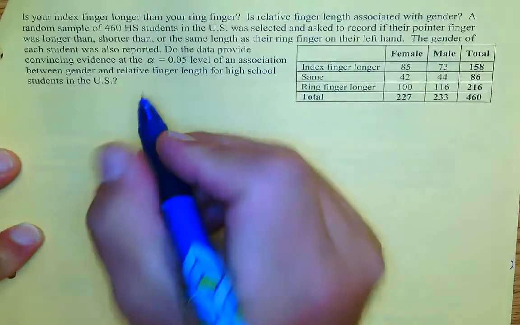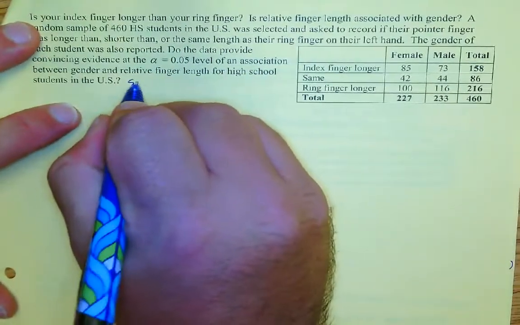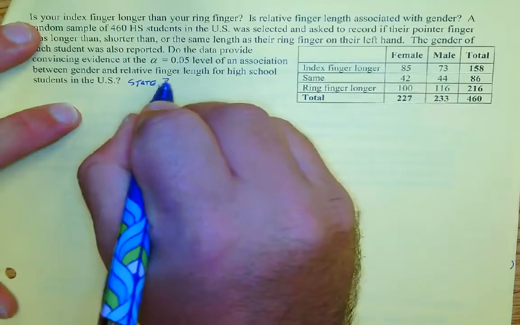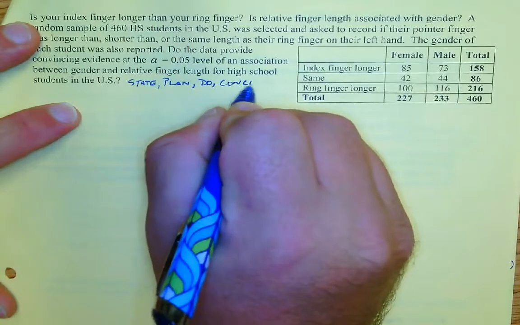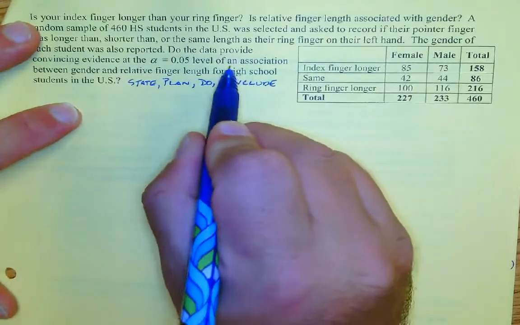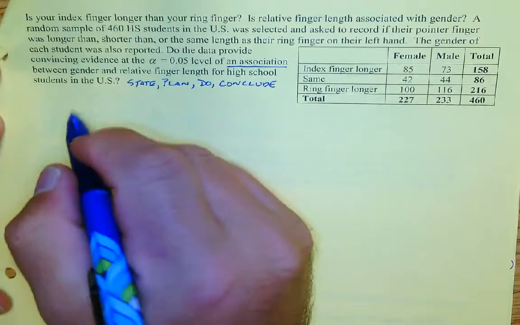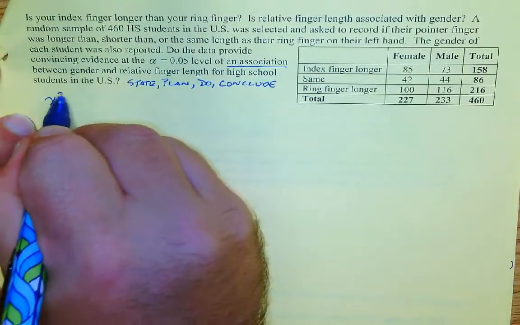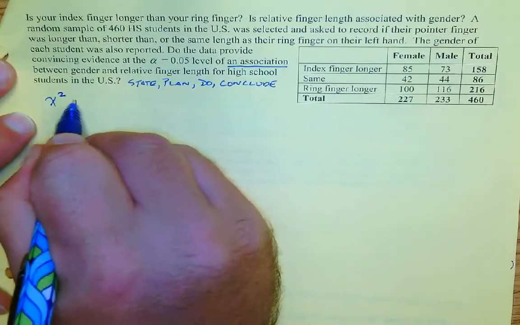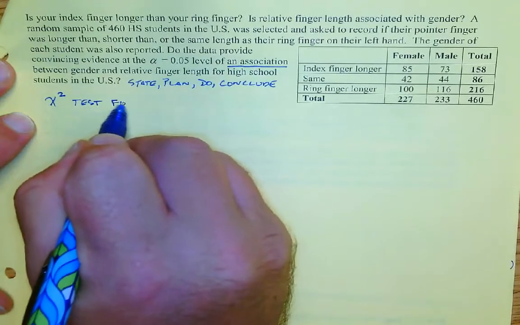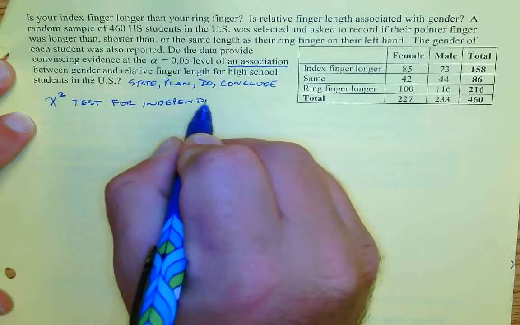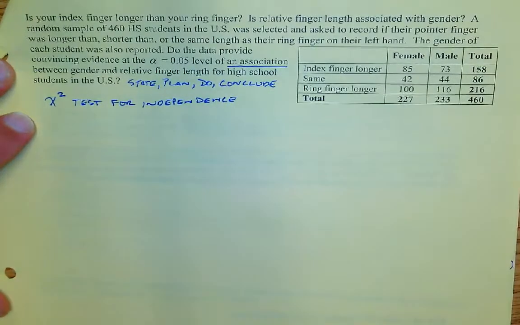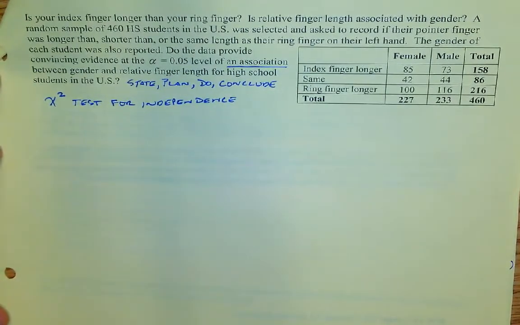Well, what are we going to do? Just as always, we're going to run through state, plan, do, conclude. But notice this asks about an association, and when we're asked about an association, that's going to be a chi-square test for independence. Is one related to the other? So what's going to be that process?